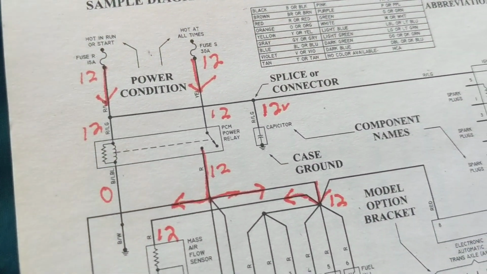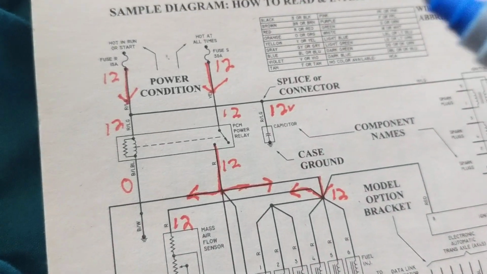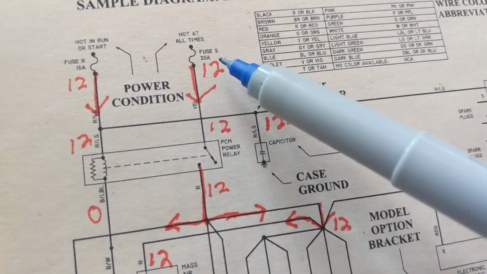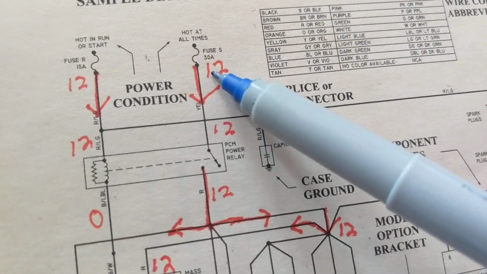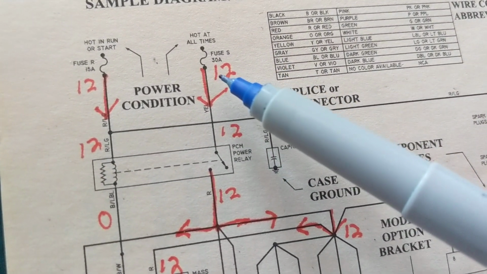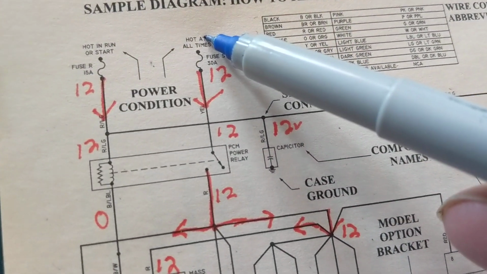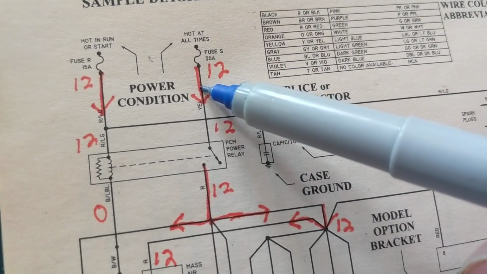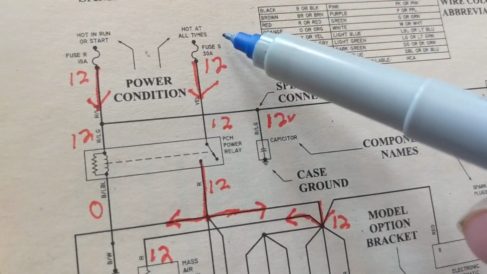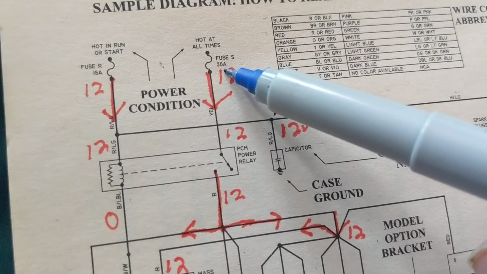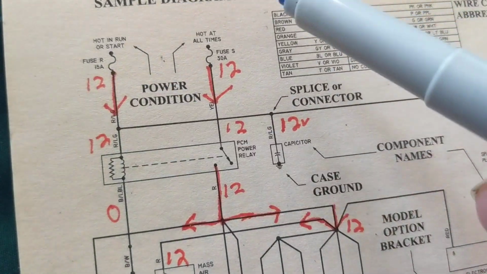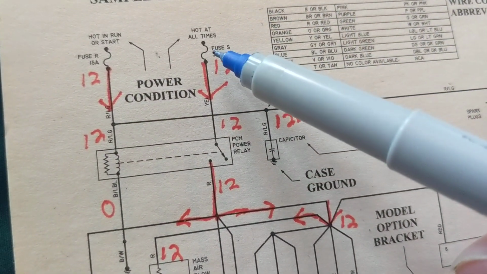Now the question was asked to me from a viewer. Does it make a difference of the fuse rating that I will lose 12 volts or 0 volts? Does it make a difference? Because I always say 12 volts on one side, 12 volts after the fuse. That means how much did I lose across the fuse? 0 volts. Does it make a difference if it's 30 amp fuse? Does it make a difference if it's 15 amp? No. This is a short circuit.